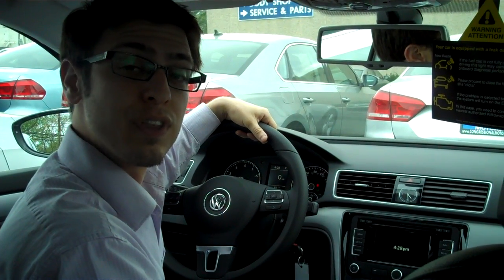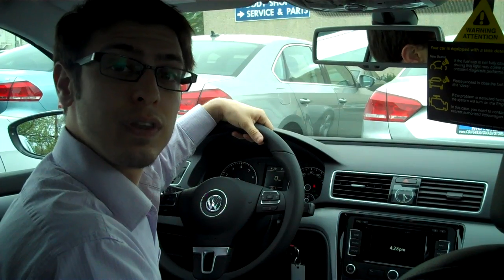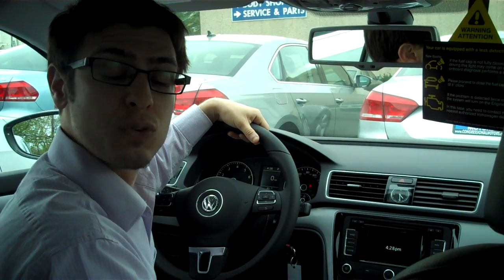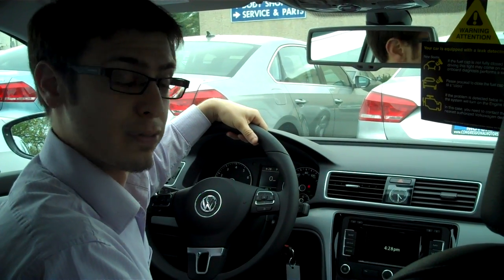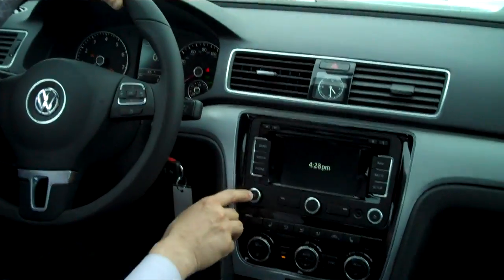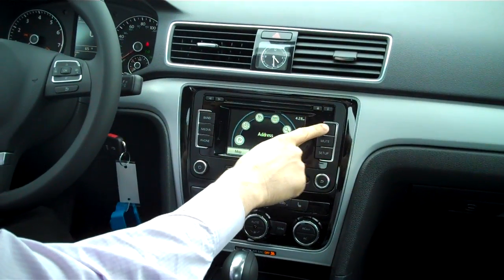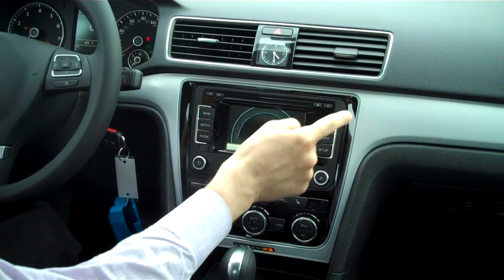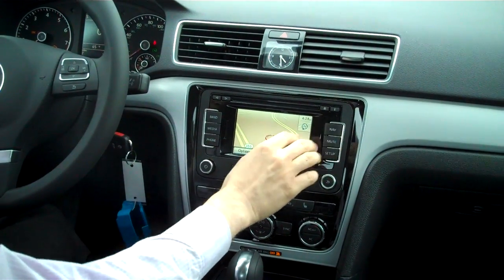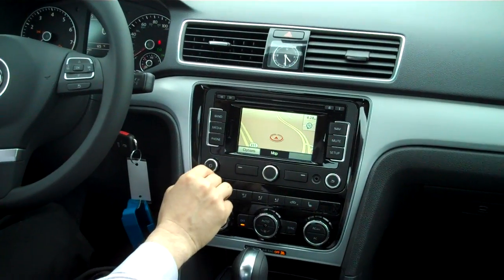I'm going to show you how to use the navigation system within the Volkswagen Passat 2012 Motor Trend's Car of the Year. If you come over here, first things first, we've got to turn it on. Just press that little button right there. I already have it set to the nav, but you'll press the nav button and that'll bring the system up. If you press it again, it brings up the map, as you see.